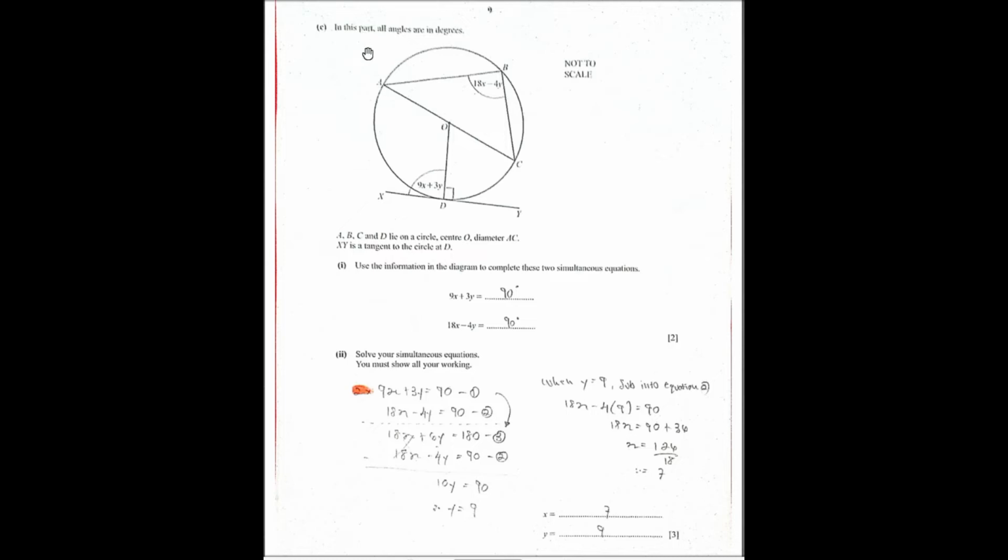4c. In this part, all angles are in degrees. A, B, C, and D lie on a circle, center O, diameter AC. So AC is the diameter. XY is the tangent. Use the information in the diagram to complete these two simultaneous equations. 9x plus 3y is equal to 90 degrees because our radius and a tangent always meet at 90 degrees. 18x minus 4y is also 90 degrees because the angle in a semicircle is always 90 degrees.